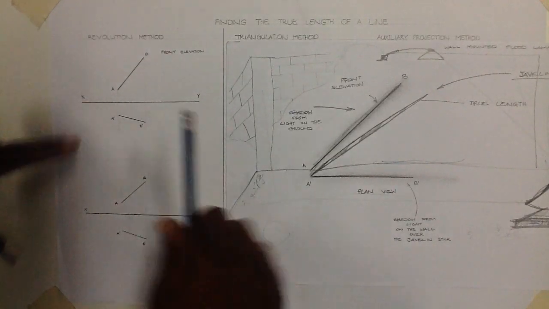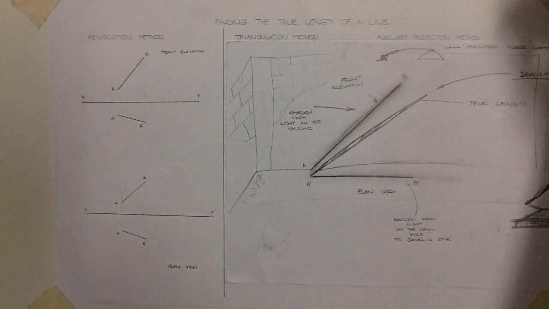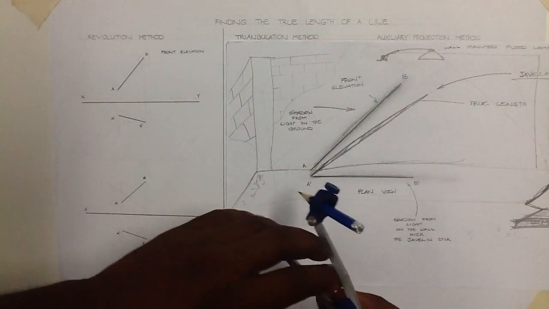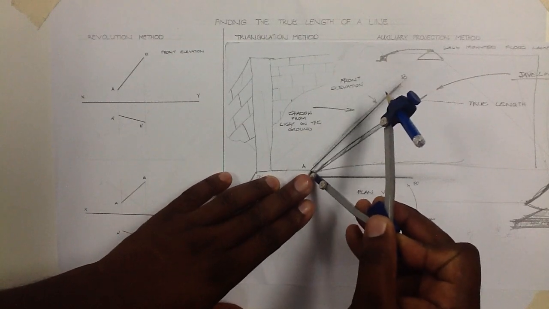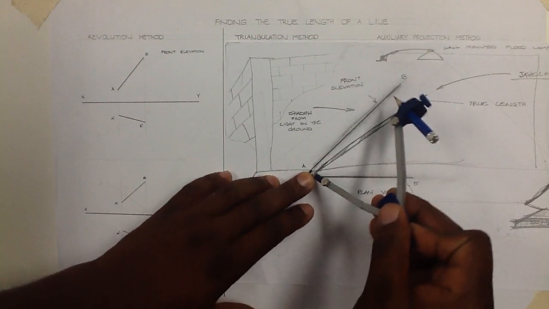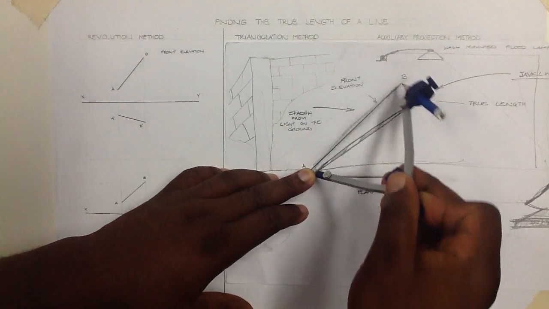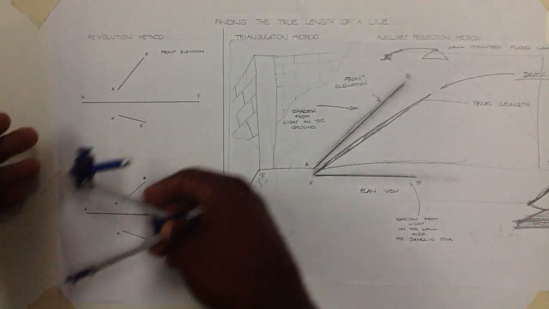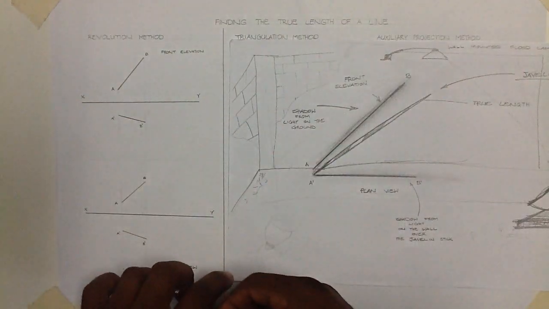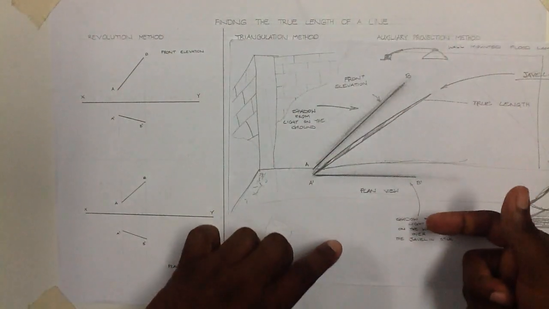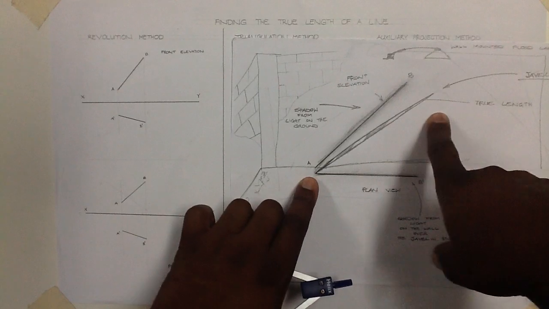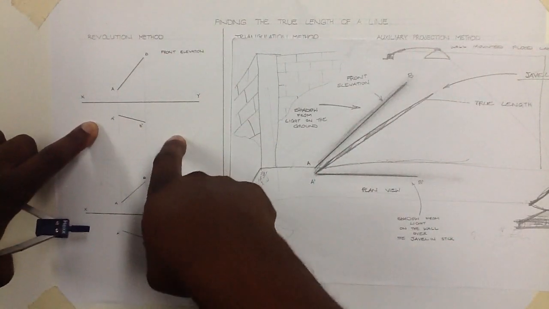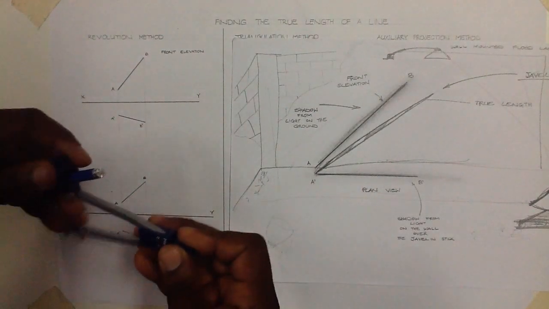All right, so we're going to do it from the front view or the front elevation first. And what we're basically doing is placing our compass point at one point and then drawing an arc that should give us the actual location for the length of the line, or the actual length of the javelin stick, on the plan view. So let's take a look at how that works.